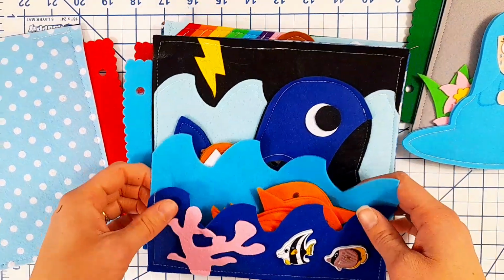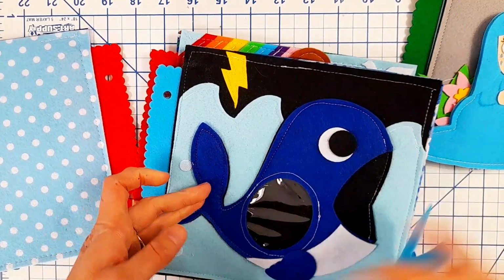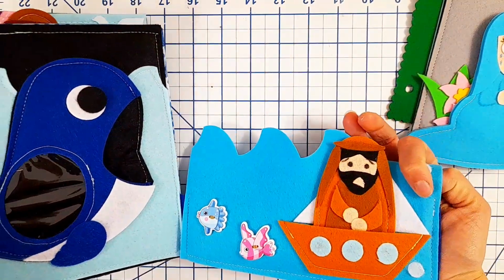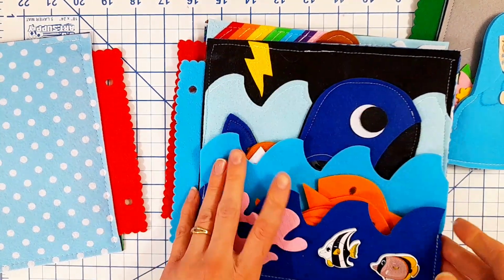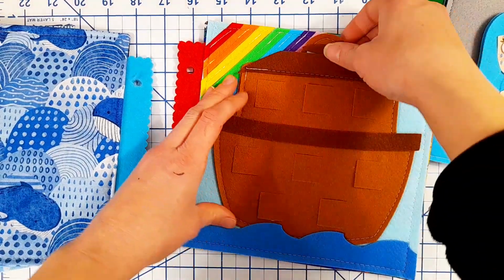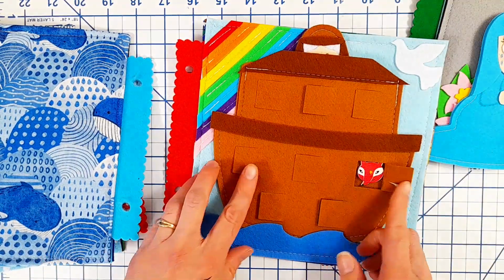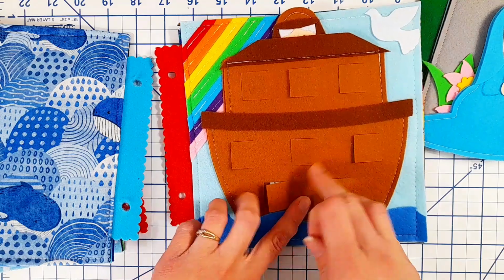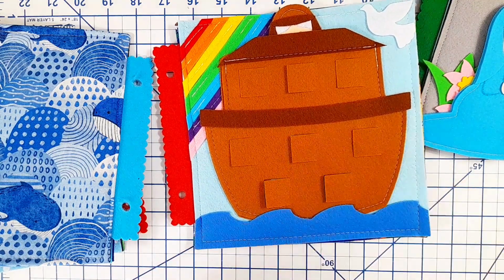I have a Jonah and the Whale, a nativity set. There's Jonah and the Whale. If you haven't seen my video on that one yet, go check it out. All the templates for these are free. Here's my Noah's Ark activity page with little lift the flaps, and you can find the matching animals behind the flaps. So they're all really cute.